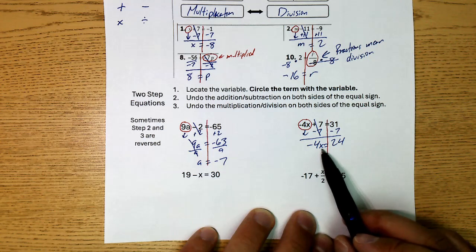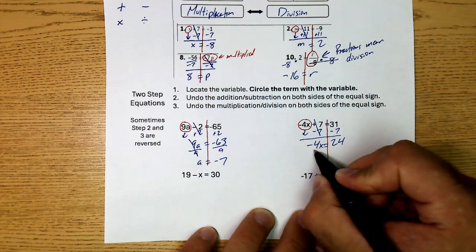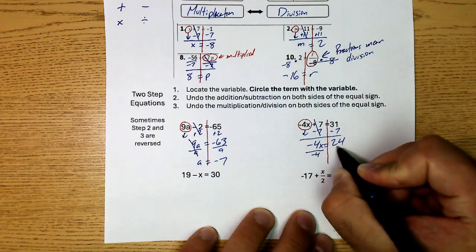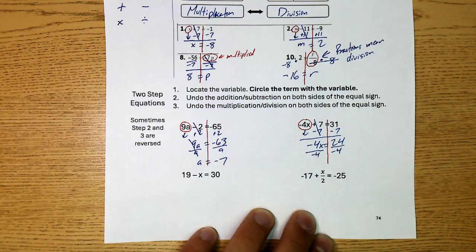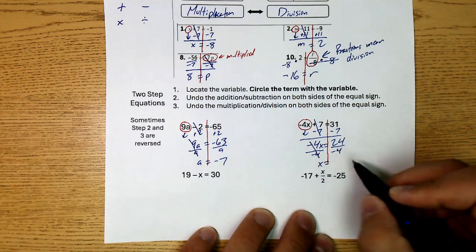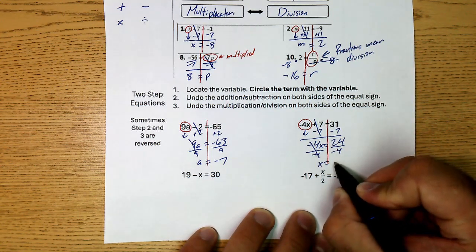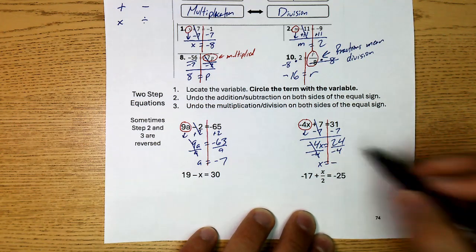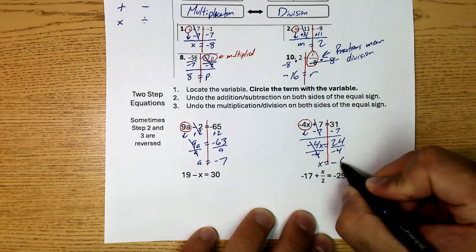We have something that's attached to the x. That tells us we need to divide by whatever's attached to the x. So in this case, -4. So x equals positive divided by negative is negative. 24 divided by 4 is 6.